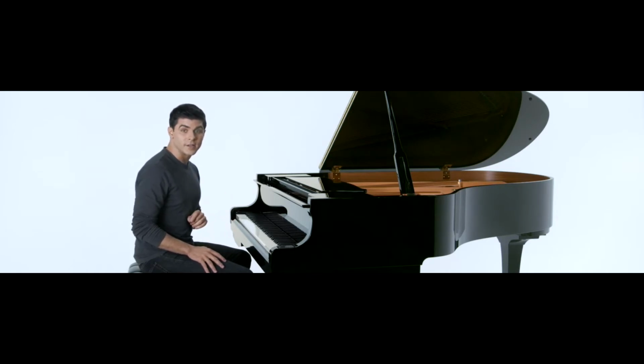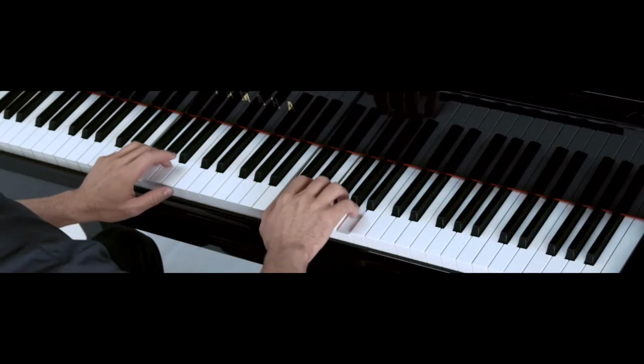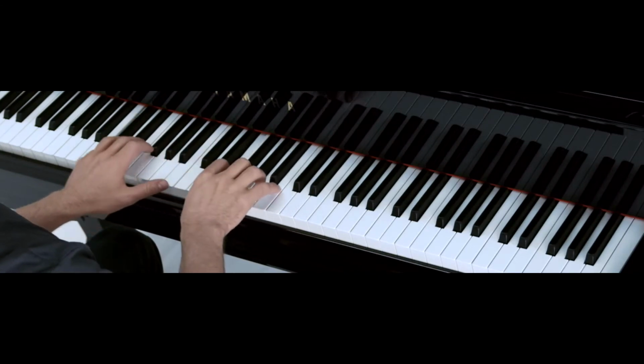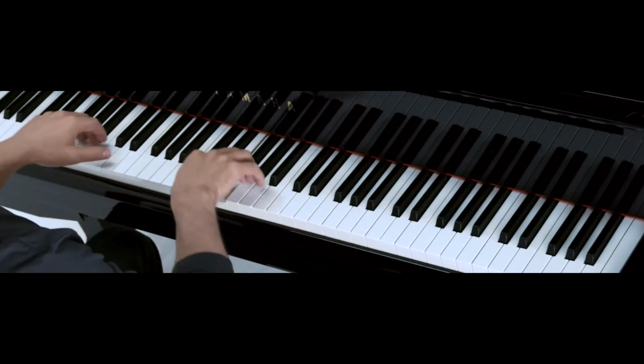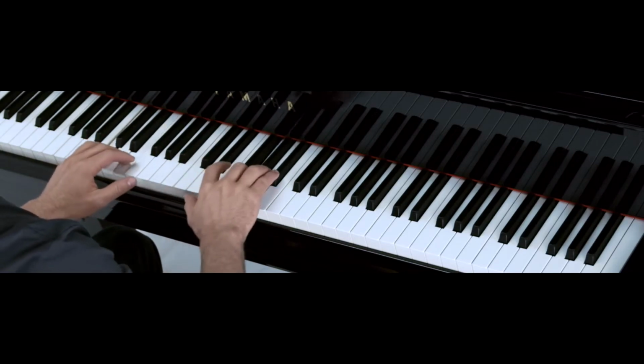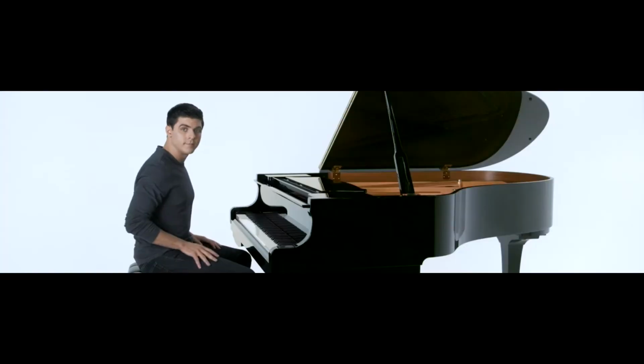Here's the first A section with both the left and right hand parts. Let's learn the left hand part by itself, then we'll put both hands together.